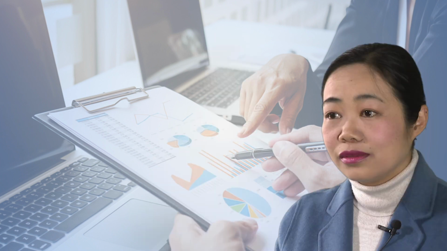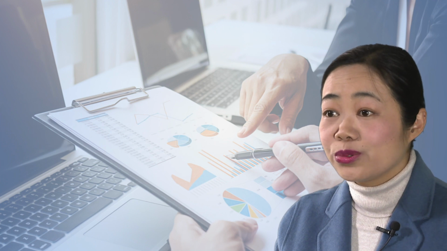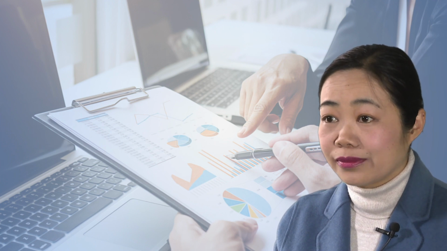Let's come to number 3, application for documentary LC. This is the form used by the buyer to request his or her bank to open a documentary LC in favor of the seller. It is used to authorize a bank to open a letter of credit. The following information is always required in the application.